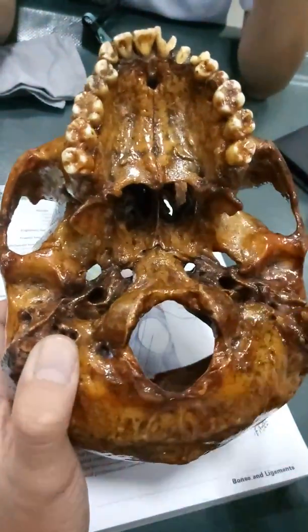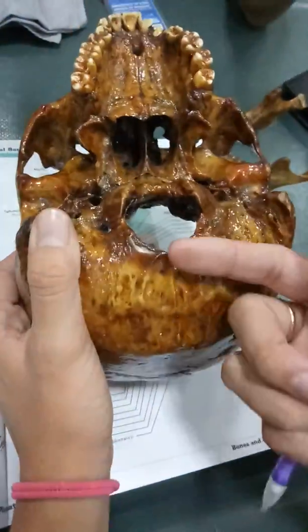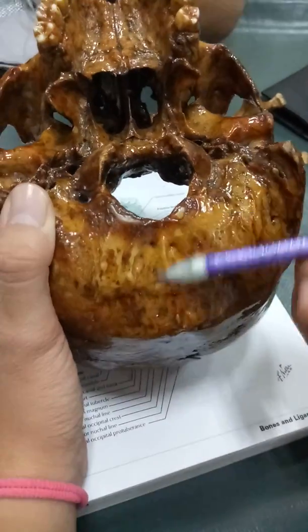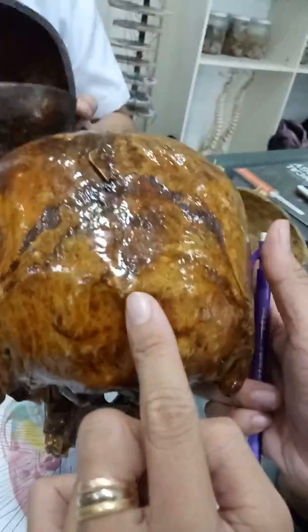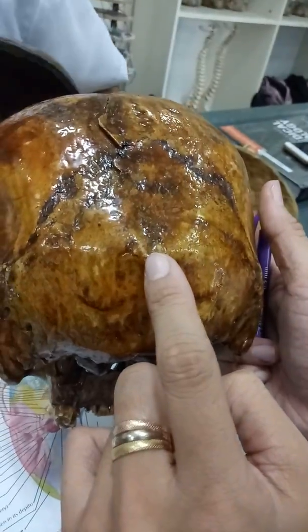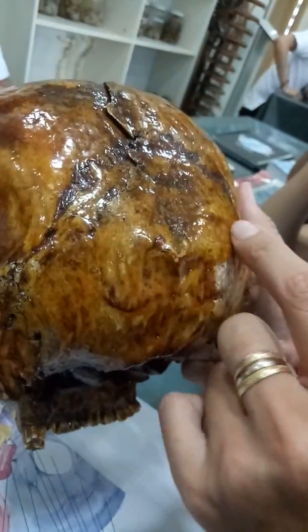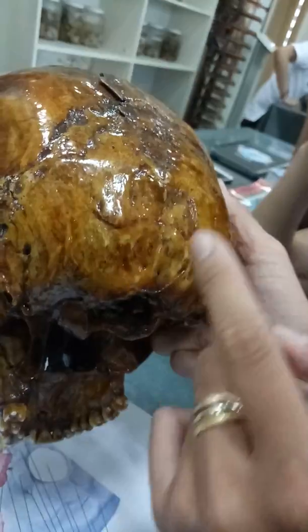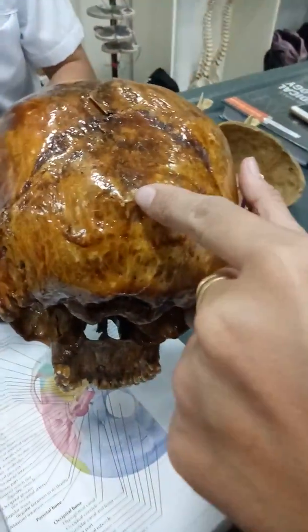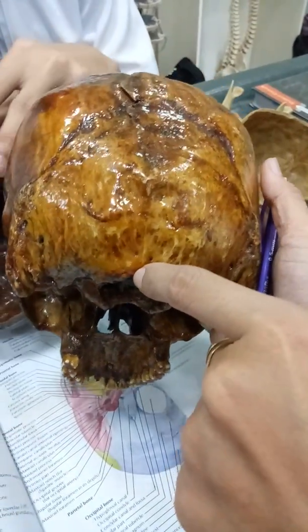Lateral to the foramen magnum are your two occipital condyles. Posterior to that is the squamous part of the occipital bone. If you flip it like this, this protuberance is called your external occipital protuberance. This is your superior nuchal line, inferior nuchal line, and this one is your external occipital crest. It stretches from the external occipital protuberance to the foramen magnum.